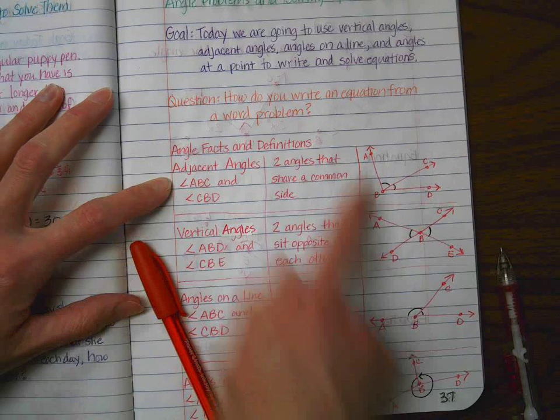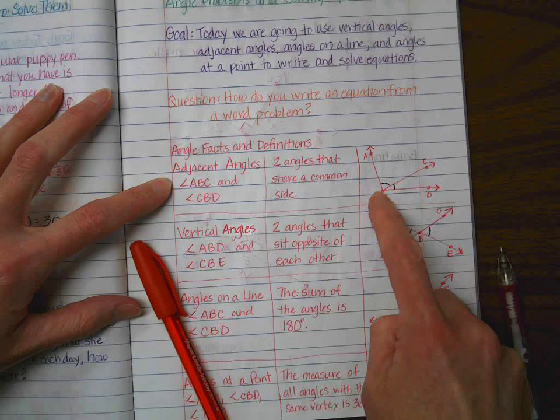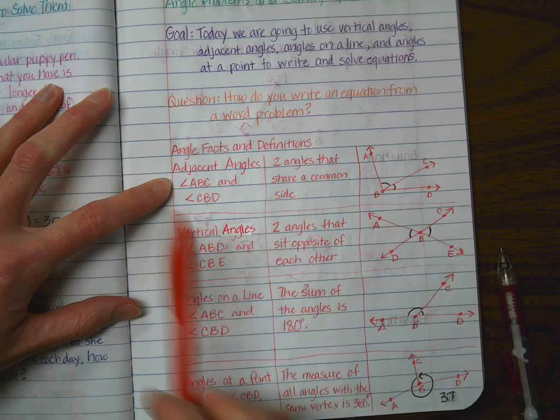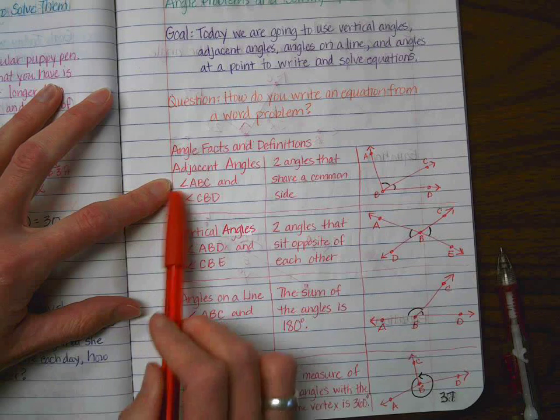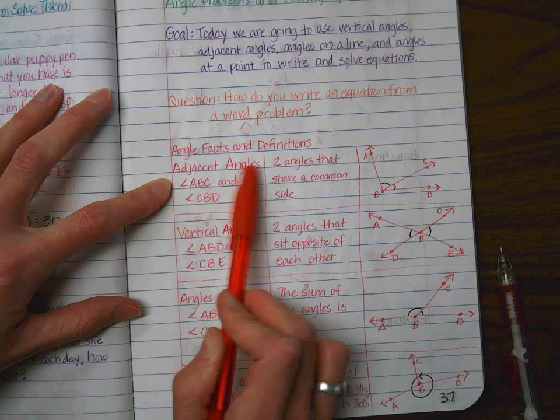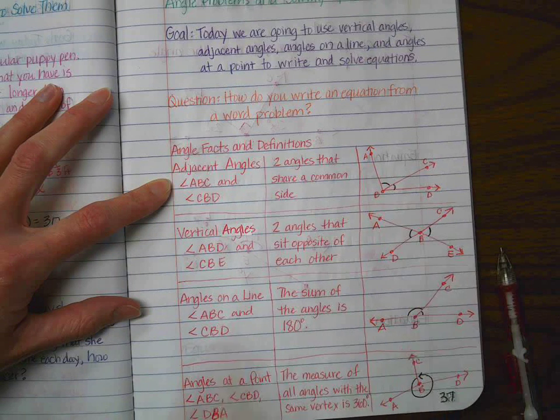Do you see it? Here's one angle right here, here's another angle right here, and they share this common ray, BC. So the way we read it is angle ABC and angle CBD are adjacent angles because they share this common side right here.